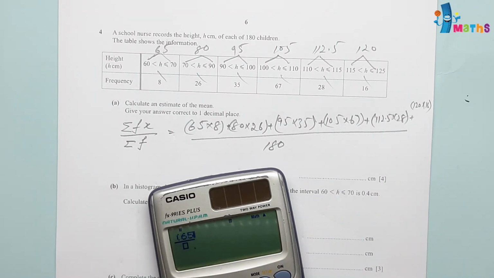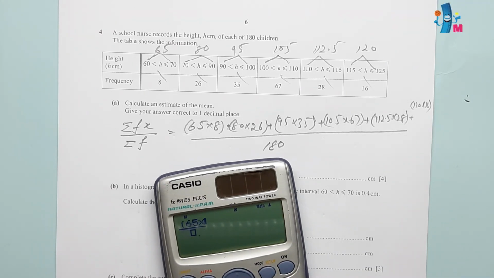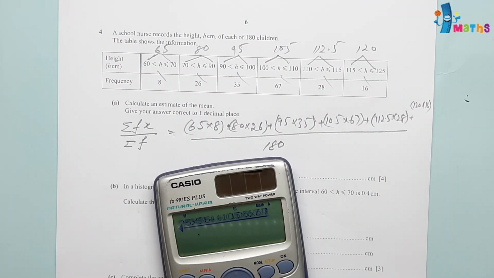We will put in brackets 65 multiply by 8 plus 80 multiply by 26 plus 95 multiply by 35 plus 105 multiply by 67 plus 112.5 multiply by 28 plus 120 multiply by 16, and divided by 180.